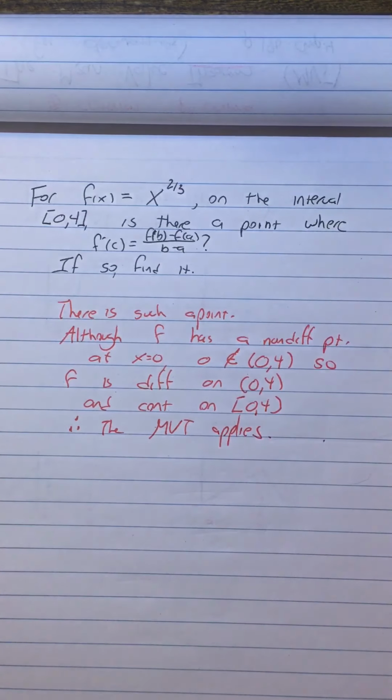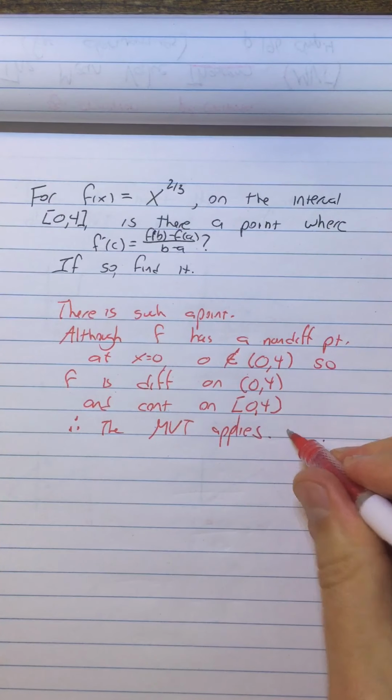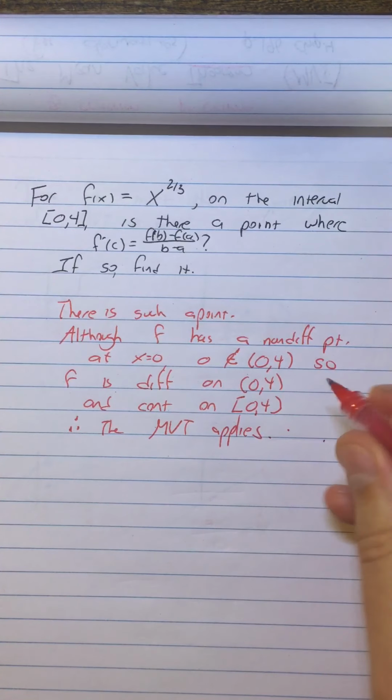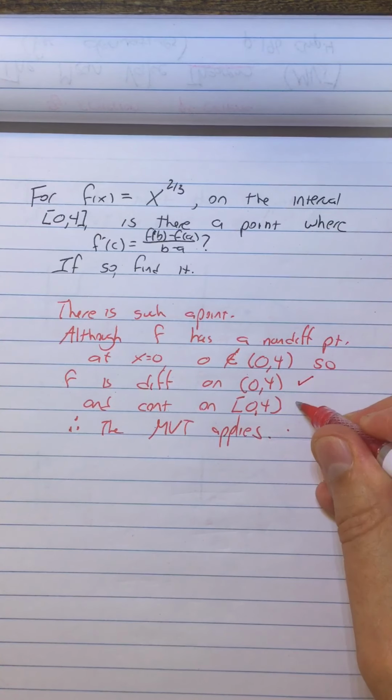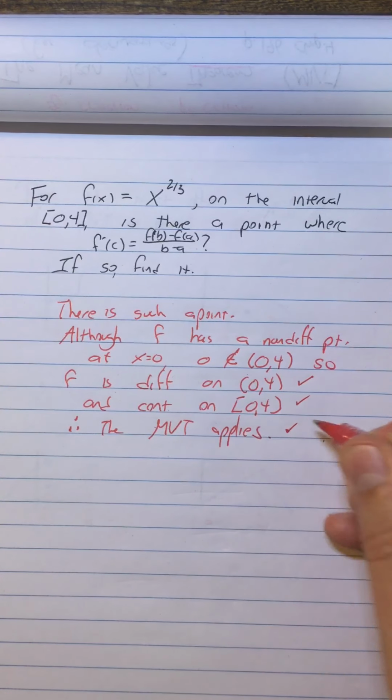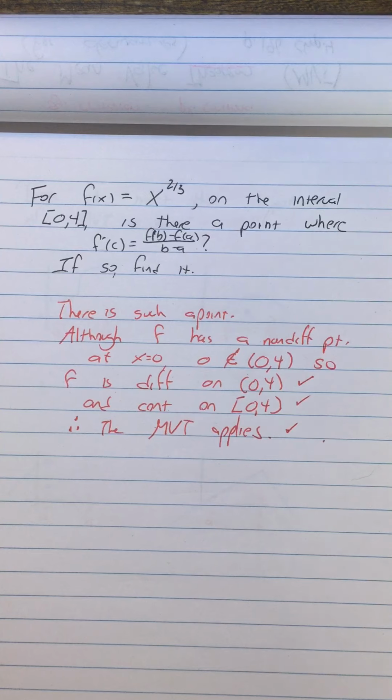This is what we want to say in order to consider that non-differentiable endpoint, and yet make the correct conclusion that the MVT applies, by appealing to both of the hypotheses and then stating that it applies. Next, we will apply the conclusion of the mean value theorem to find the point.